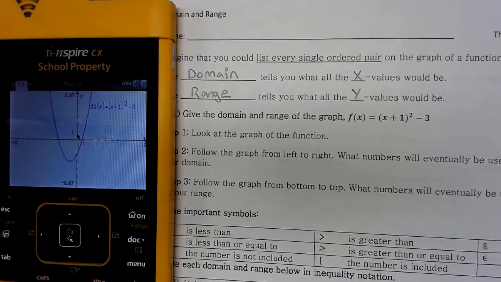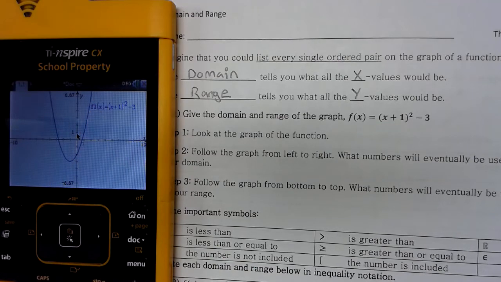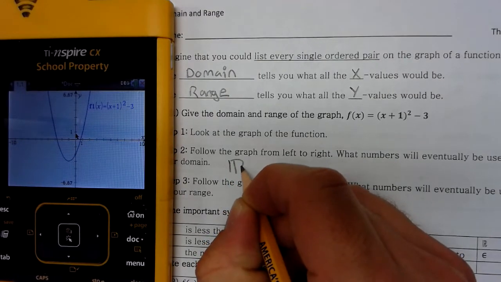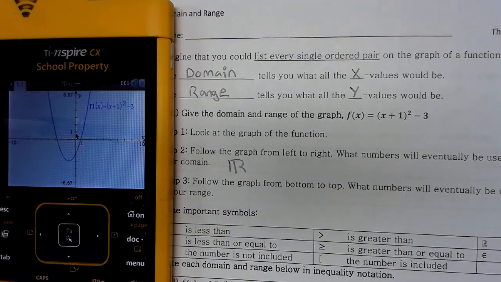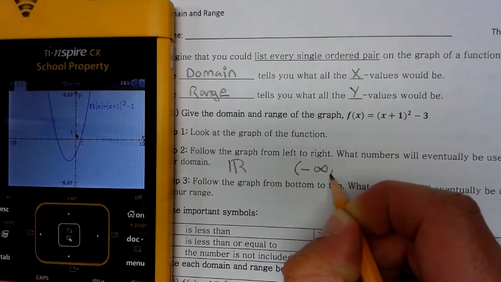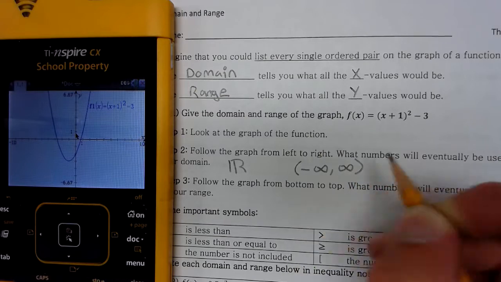Now it says, for example 2, follow the graph from left to right. What will eventually be used as the x coordinates? Now, you can see here from left to right, this graph keeps going in both directions. So the domain in this case would be all real numbers, or in interval notation, negative infinity to positive infinity.